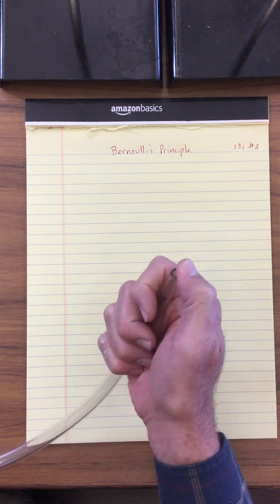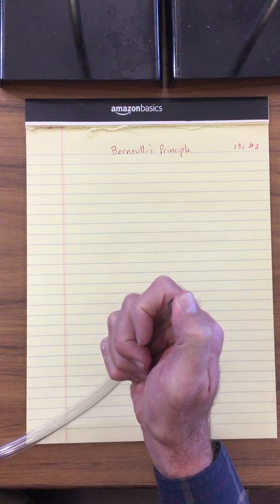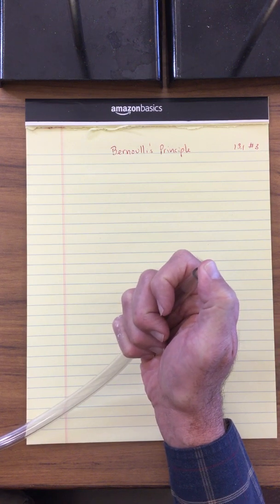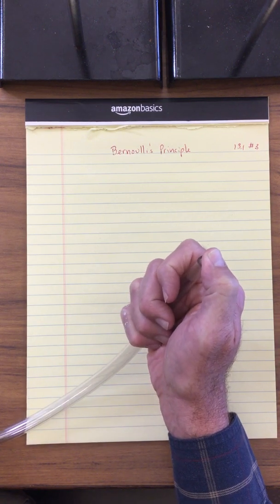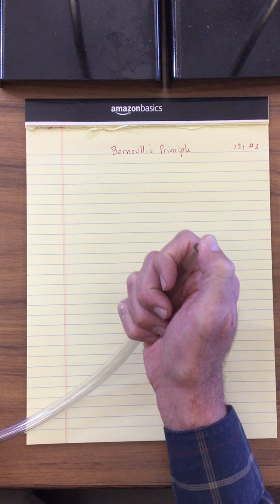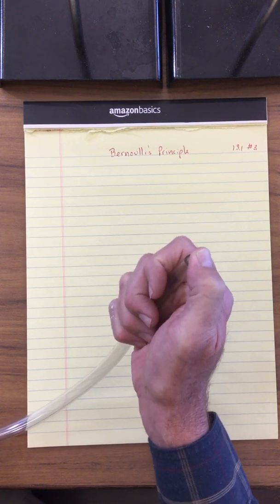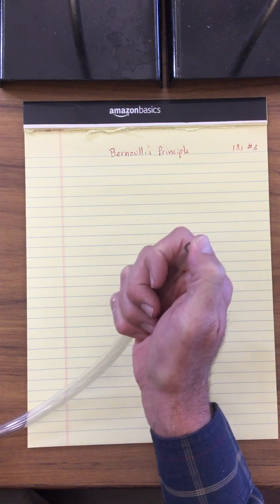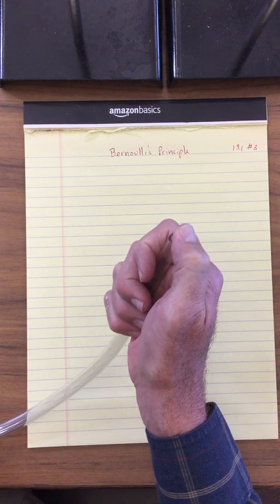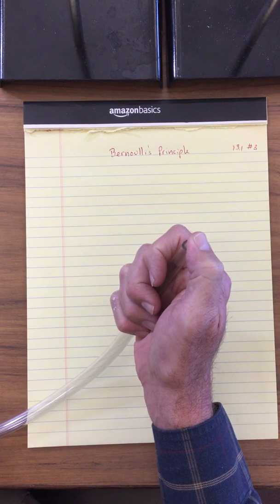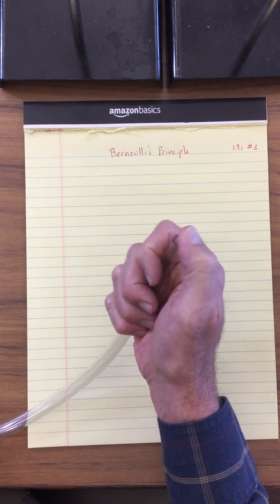The idea is that when you cover it like this, you're decreasing the opening, and so you're increasing the pressure of the water that's coming out. Actually, when you do this, you're decreasing the water pressure. So what's actually happening? Why does the water pressure go down when you cover it like this?